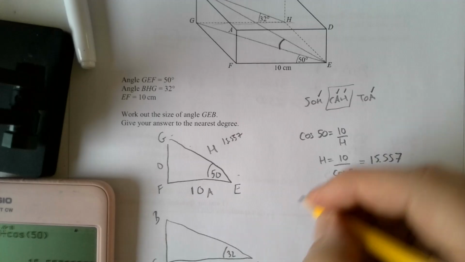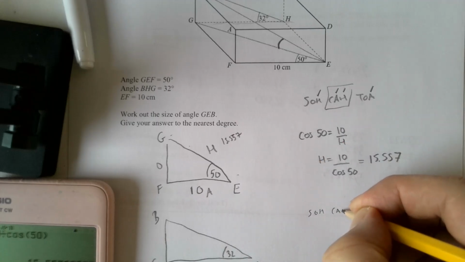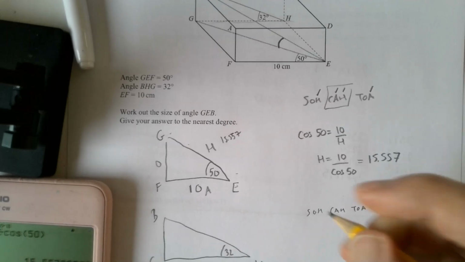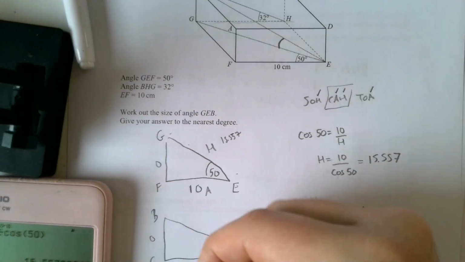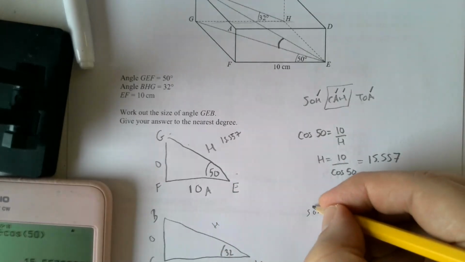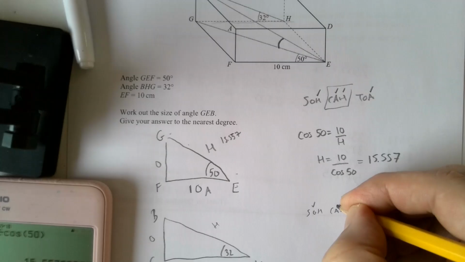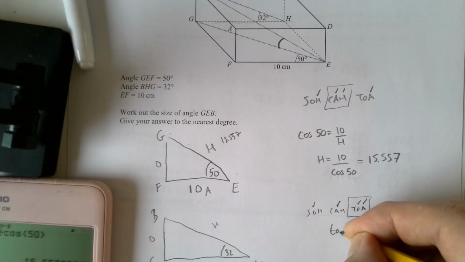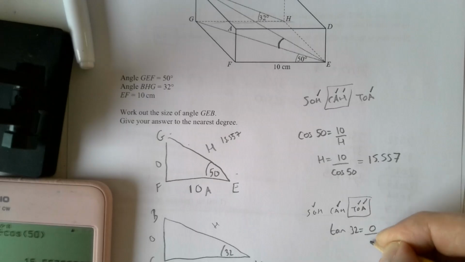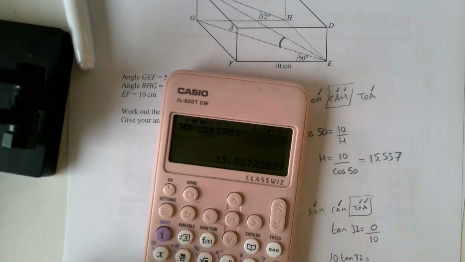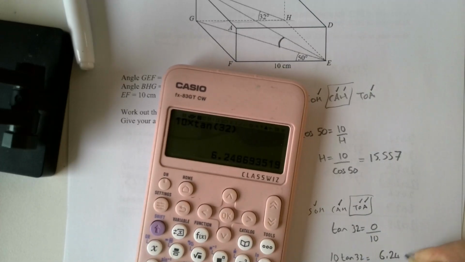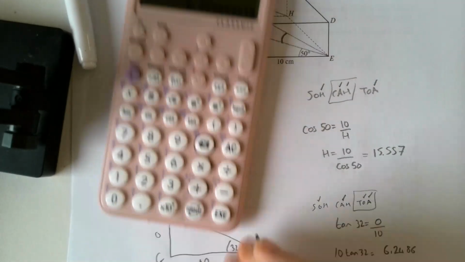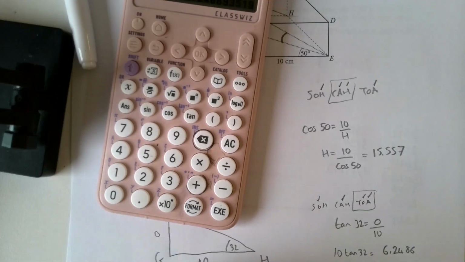For this bit, what do I care about? I've got SOH CAH TOA. Now if you notice, I'm writing down lots of things. I'm interested in B to G here, so I want to know the opposite. This is my adjacent, this is my hypotenuse, so opposite and adjacent. So I'm going to be using my tan ratio. Tan 32 equals opposite divided by 10. So I'm going to do 10 times tan 32. That gives me about 6.2486. So I know that this bit here is 6.2486.